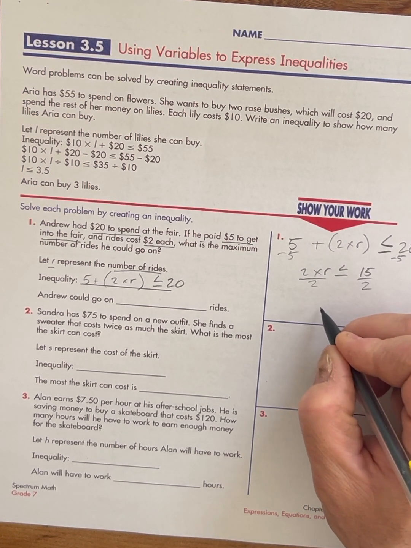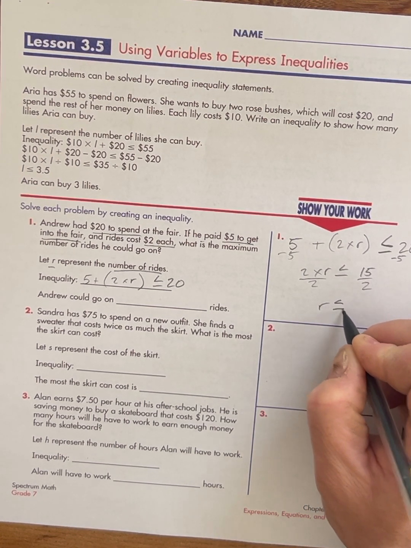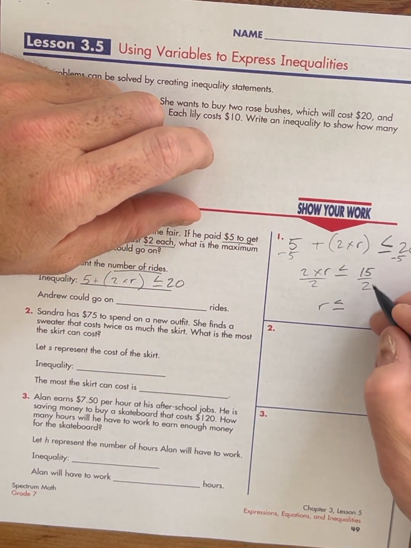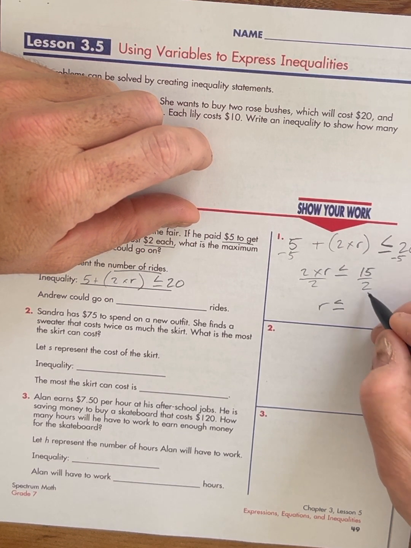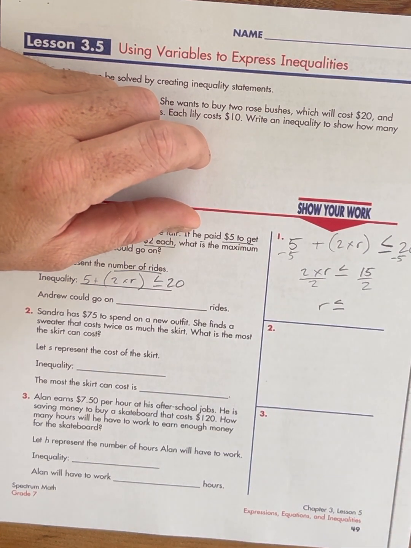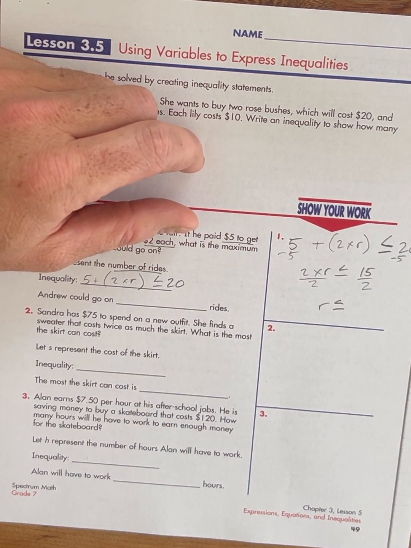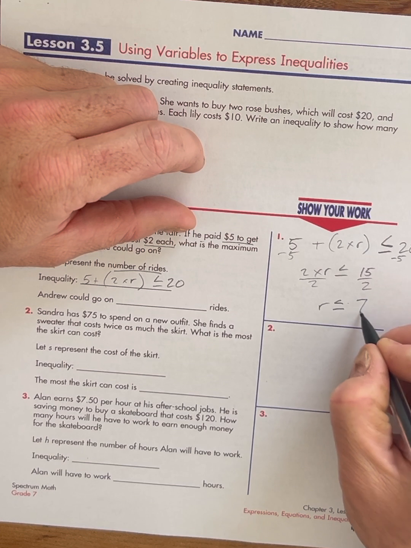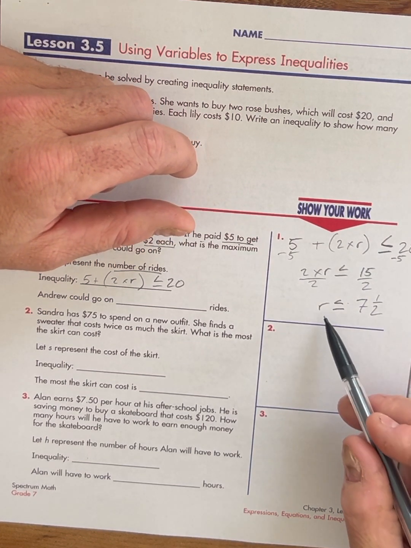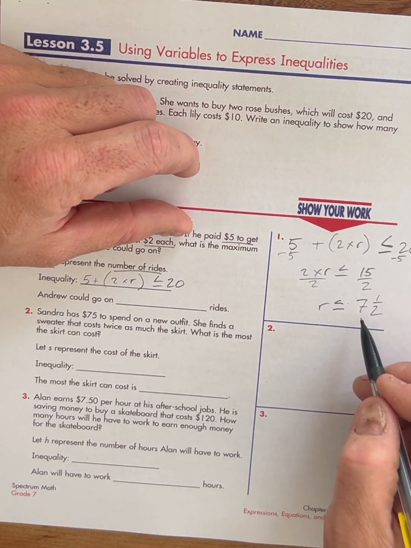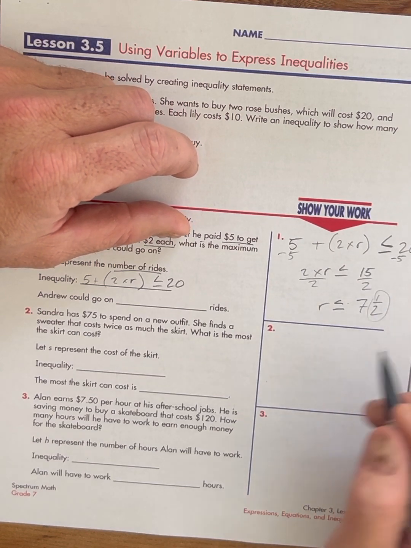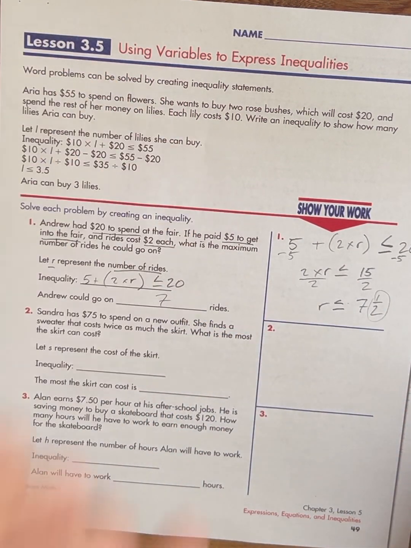So R is less than or equal to, let's see, I'm gonna simplify this. 2 goes into 15 7 times. So this is 7 and 1/2. So R is, he can take less than or equal to 7.5. You can't take half a ride, so I'm gonna say 7 rides.